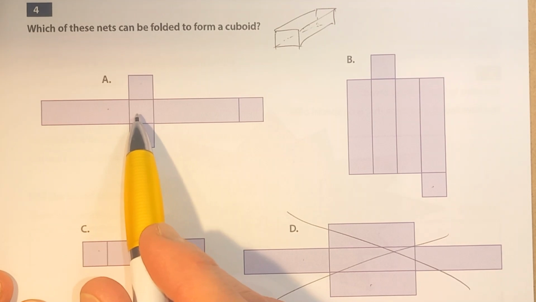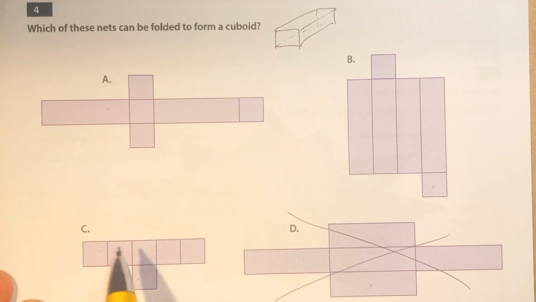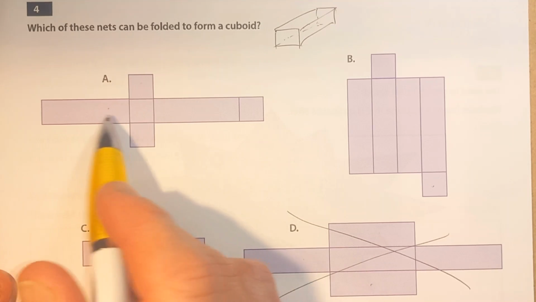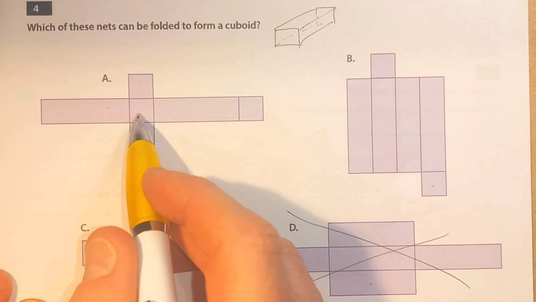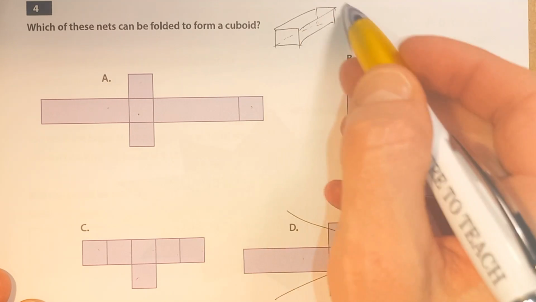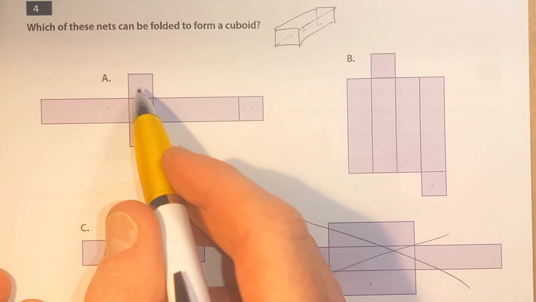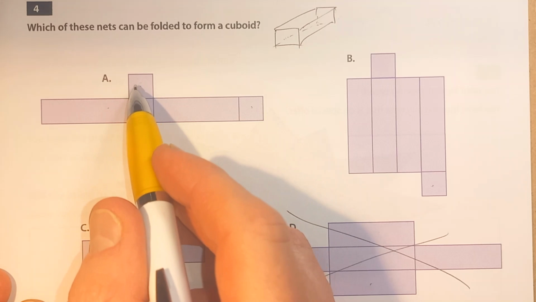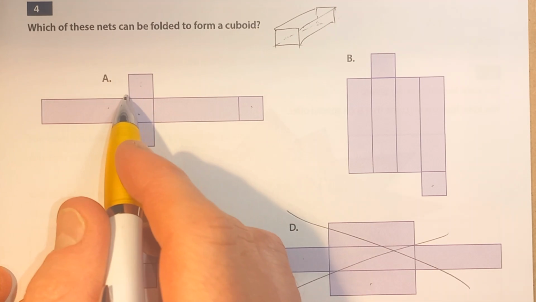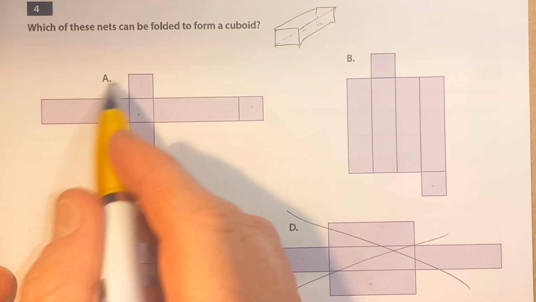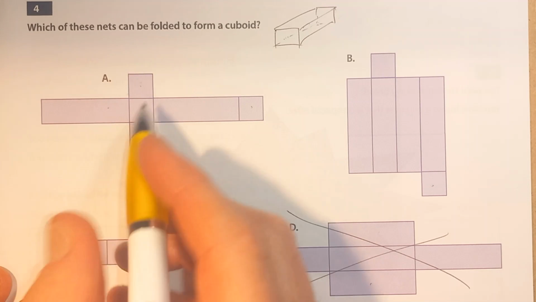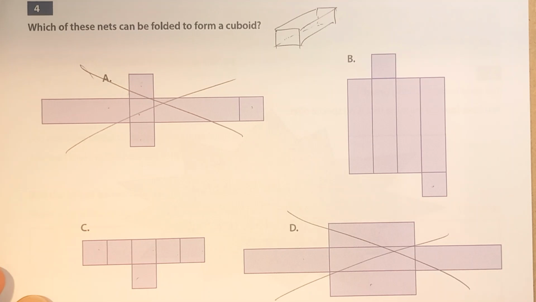Well, let's think about how we're going to make something like this. If we look at these 4 in a row, this long bit could be that side there. Then we've got an end, then another side, and then another end. So they would wrap round to do a side bit, and this could be the top and the bottom. But if you look, when it's folded up, this line's going to go against this line. But they're clearly not the same length, so they're not going to match against each other properly. So it can't be A.